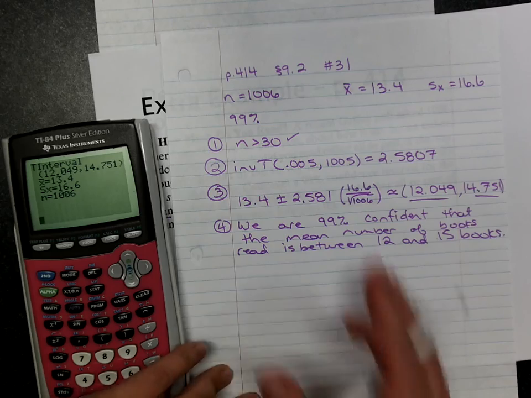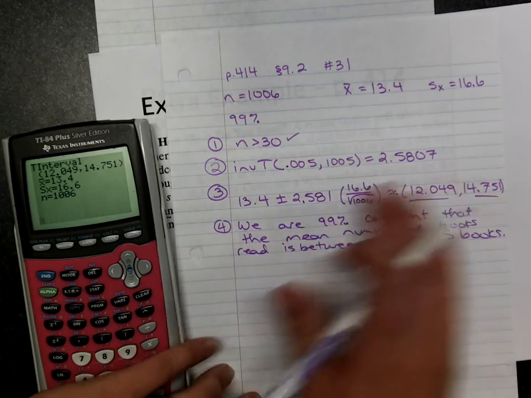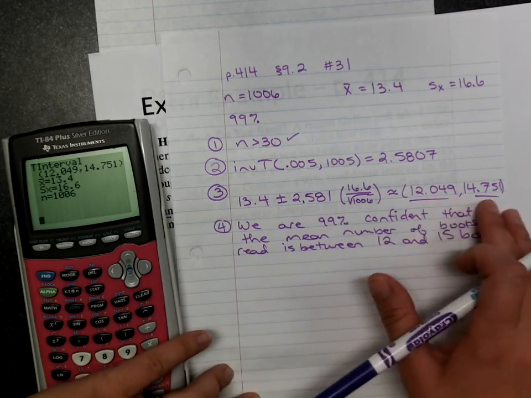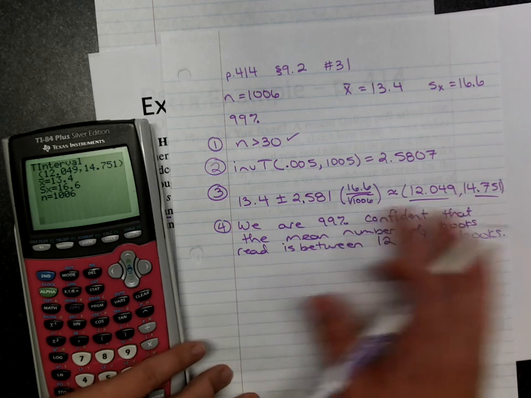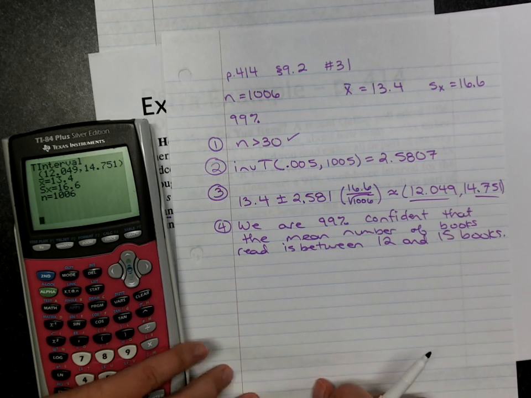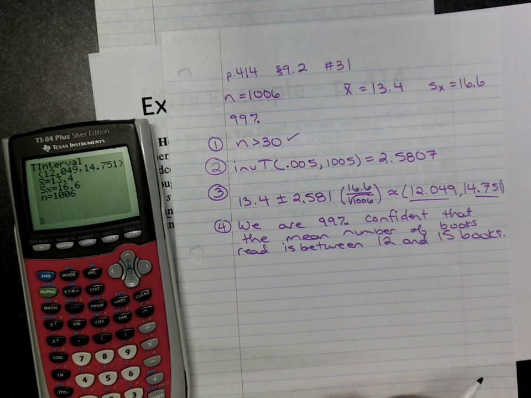That's a full write-up. You check your assumptions, you find your critical value, you set up your formula, then you can use the calculator to get the actual interval, and you state your conclusion. I'm going to pause there, and then I'll finish section 9.2.